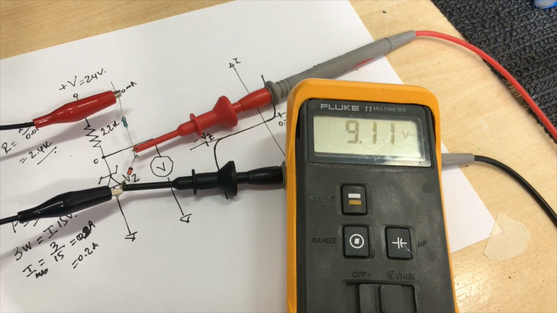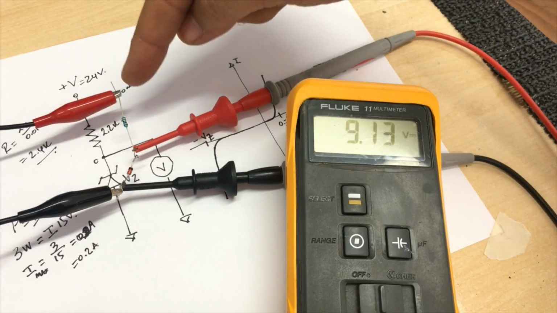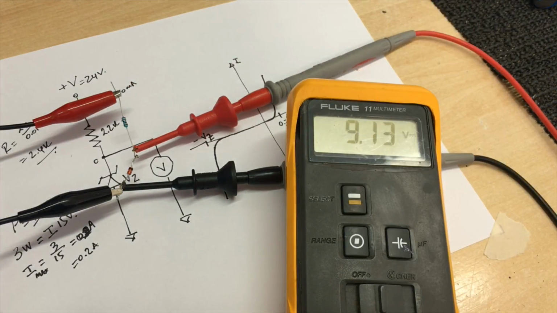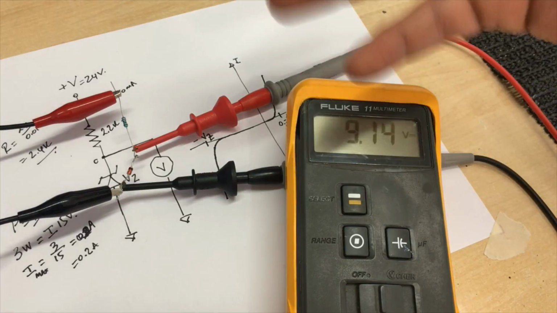The precision is not absolute here. Now I'm going to increase this to 24 volts. The supply voltage at the top now is 24 volts, and we're getting 9.13. My guess is this would probably be a 9.1 volt Zener. I believe 9.1 volts is in fact one of the values that you get as standard. There we go. It's a simple system.